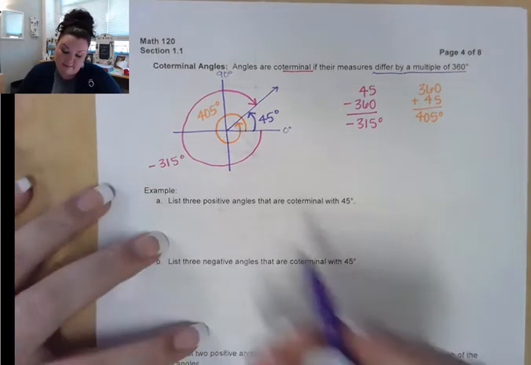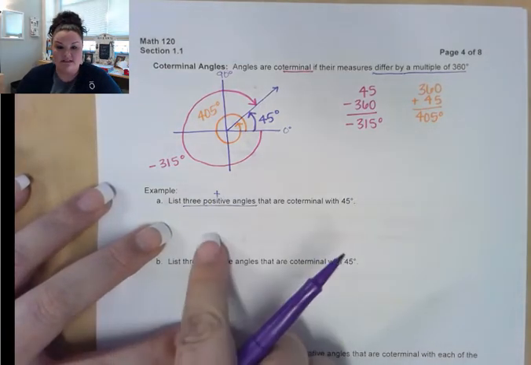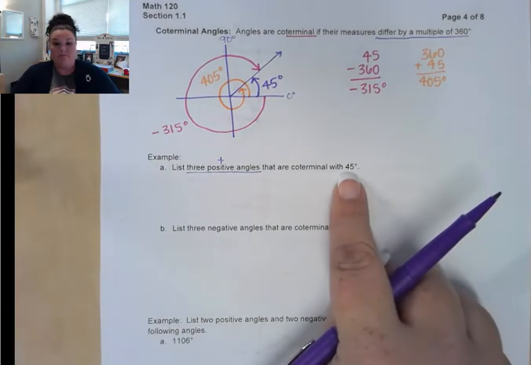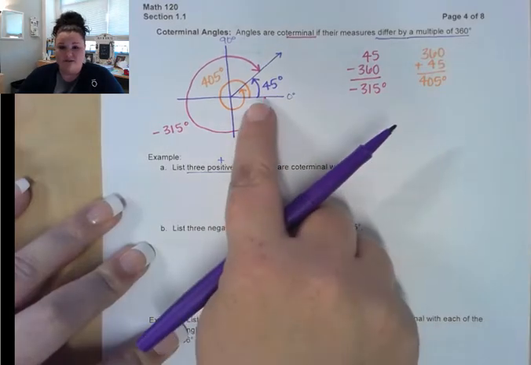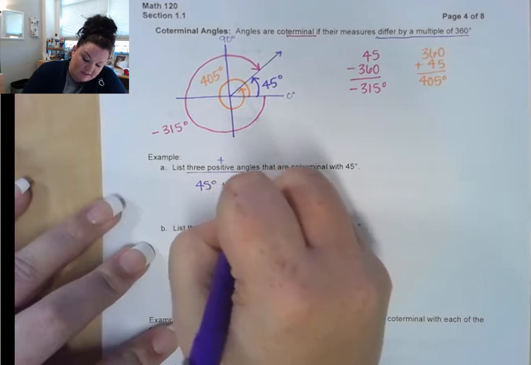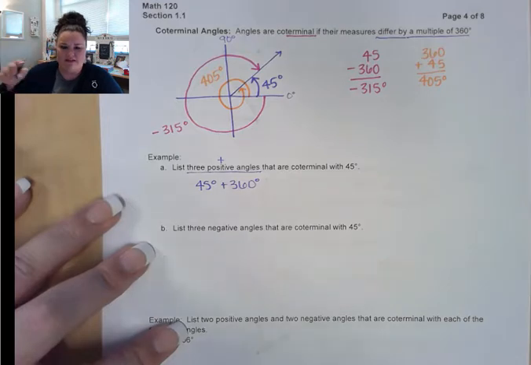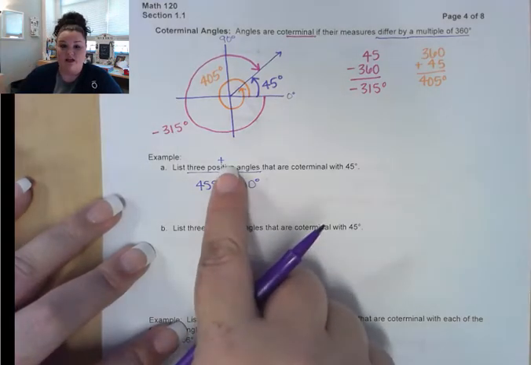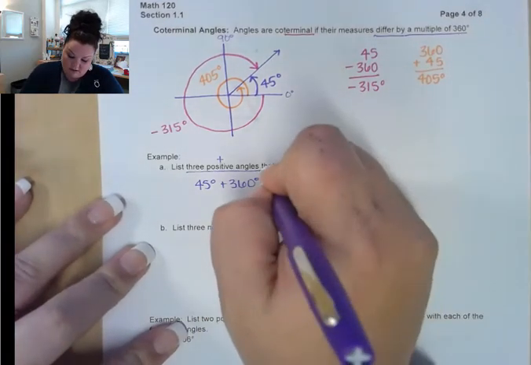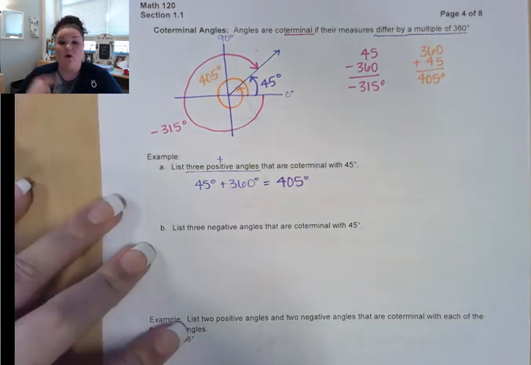All right, so let's look at a little exercise here. It says list 3 positive angles, so I don't want any negative ones. List 3 positive angles that are coterminal with 45. I have my 45 here, and I'm going to add 360, because if I subtract 360, that's going to take me to a negative number, and it only wants positive angles. So 45 plus 360, we already did this one, equals 405 degrees.